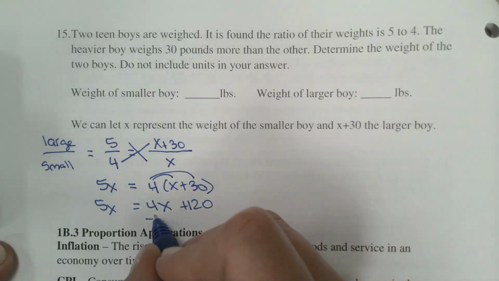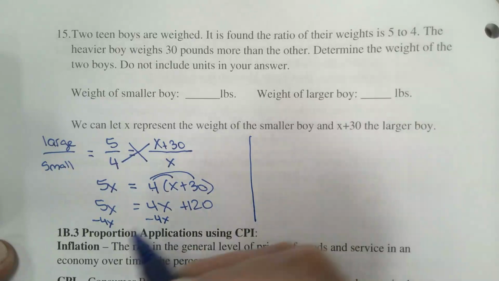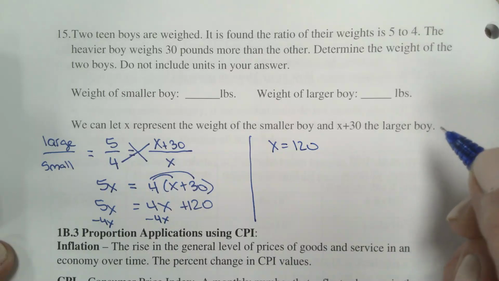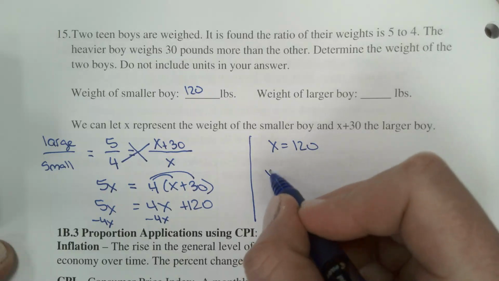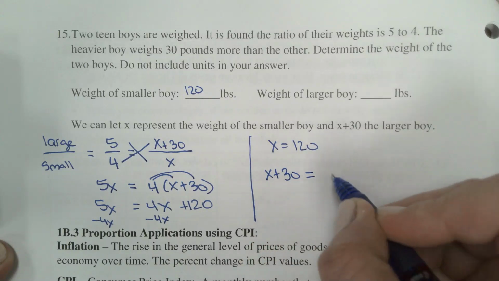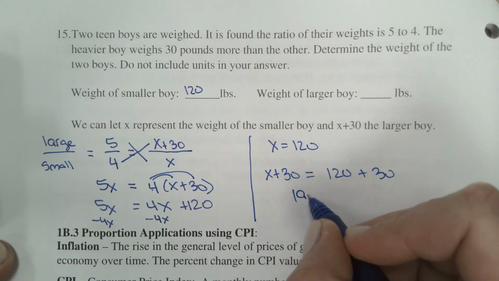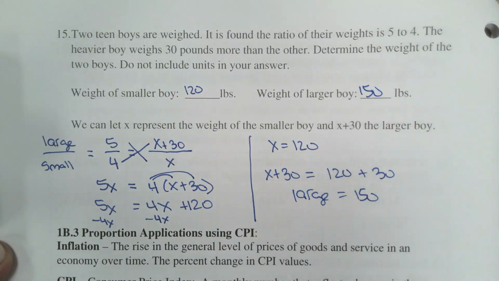I'm going to do algebra and solve. So I'm going to subtract the 4x over, and I get x equals 120. So the small boy weighs 120 pounds. The larger boy is x plus 30. So that's 120 plus 30. And so therefore the large boy weighs 150 pounds.